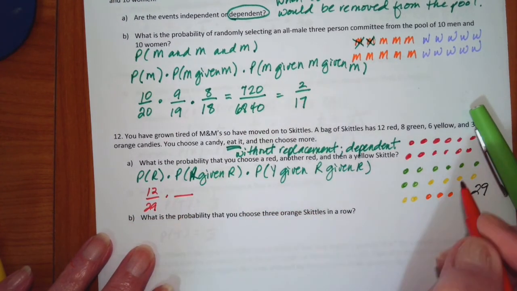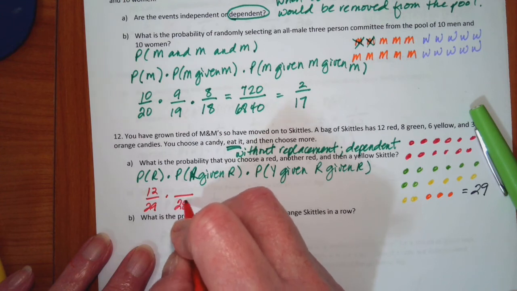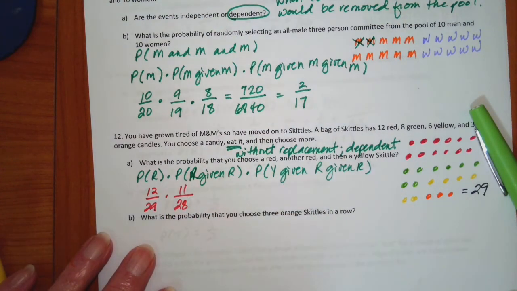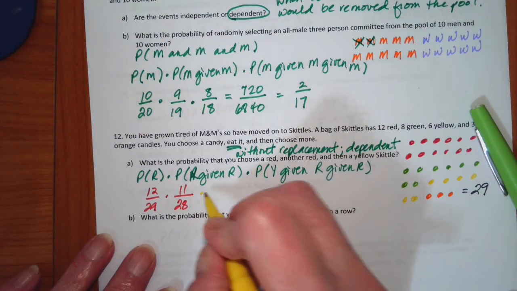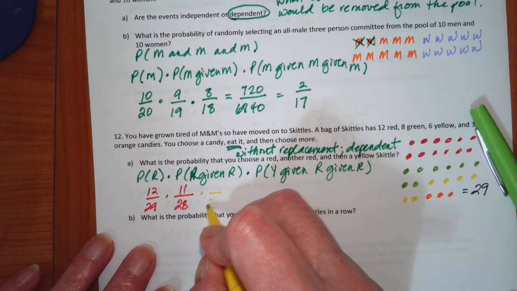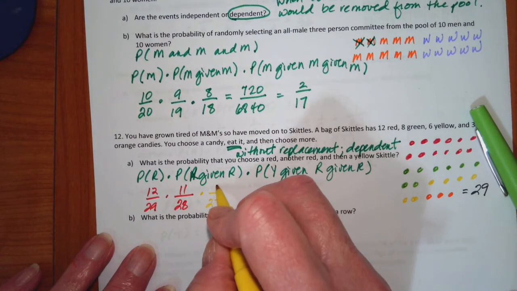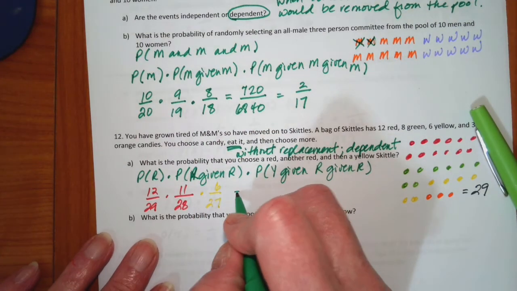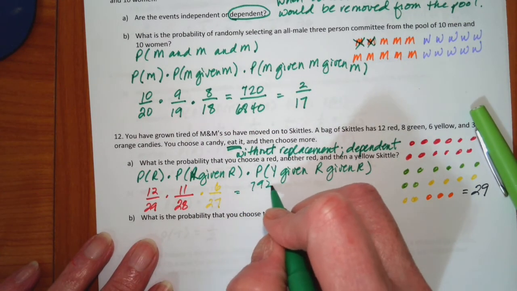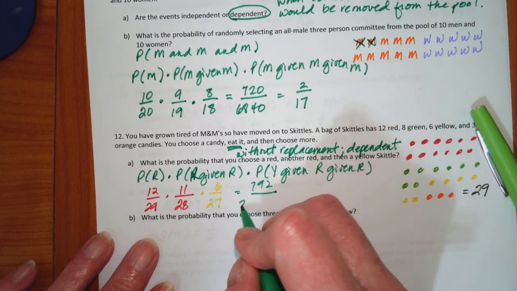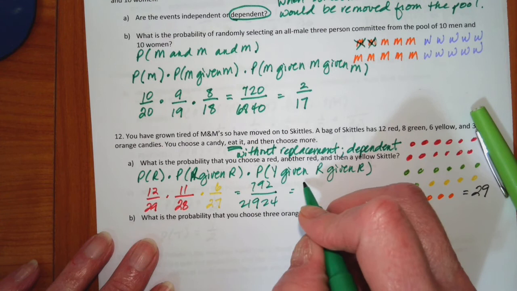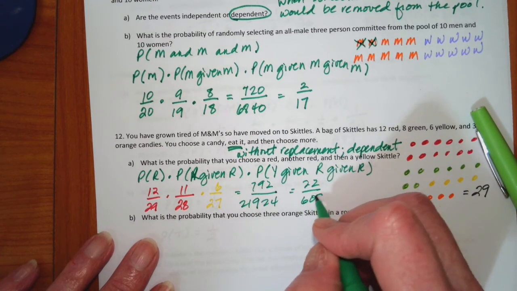For the second red, one of them's gone, so there are only 28 left, and of those, only 11 of them are red. And for the yellow, now there are only 27 left, and there are 6 yellow. So that gives you 792 divided by 21,924, which is 22 out of 609.